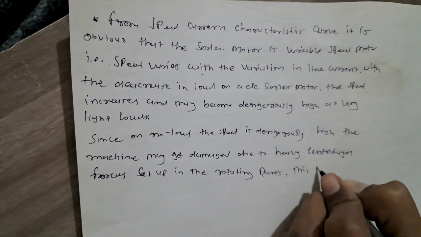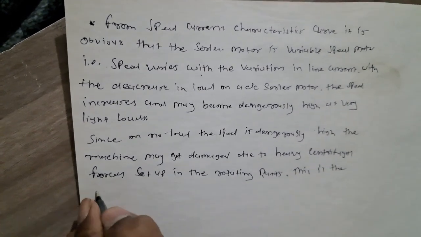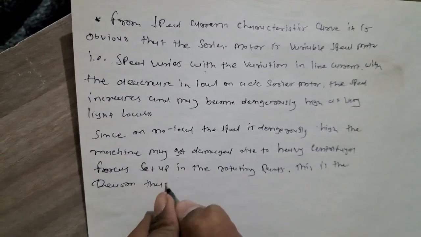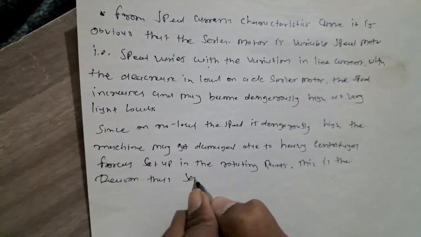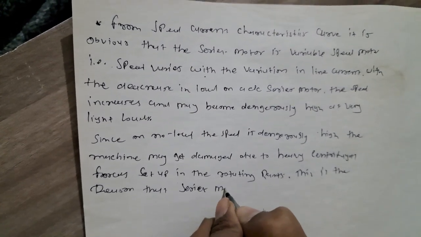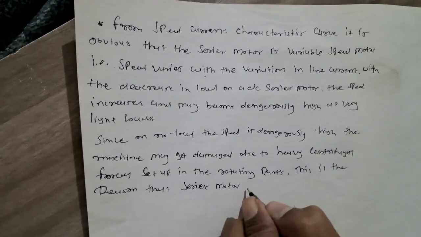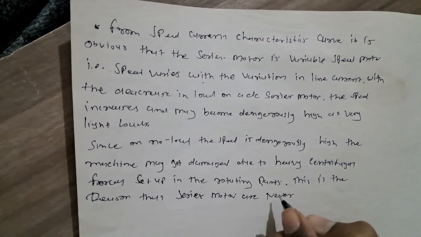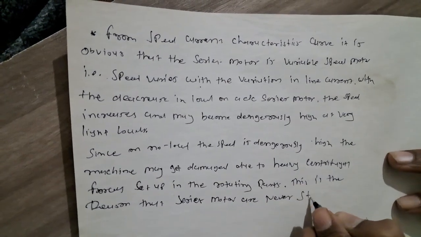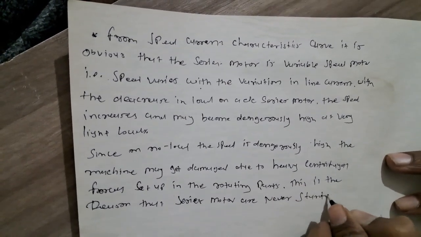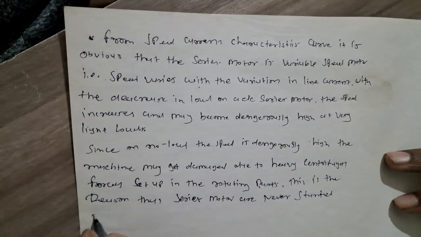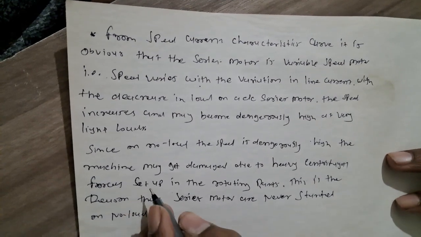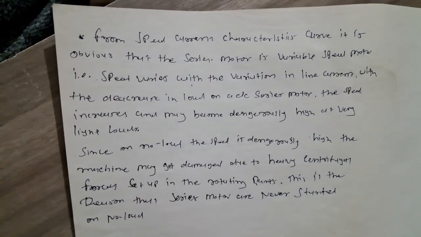This is the reason that series motors are never started on no load.